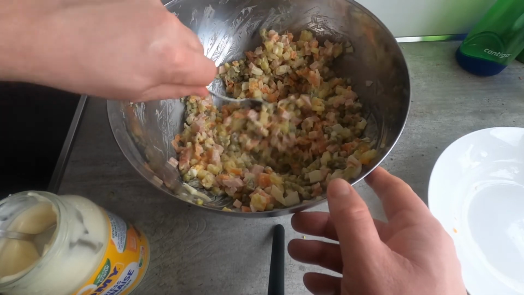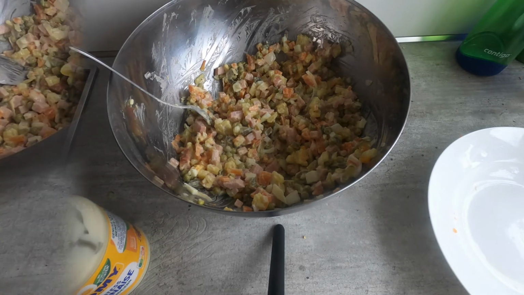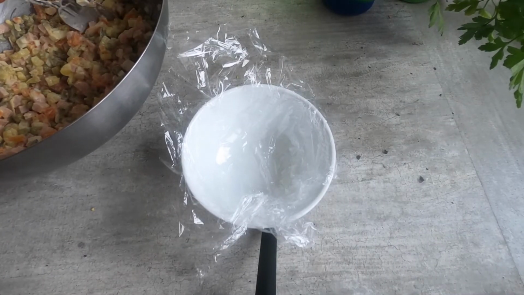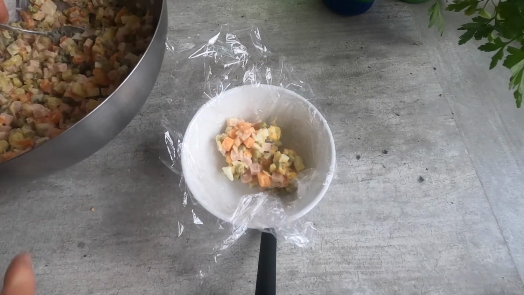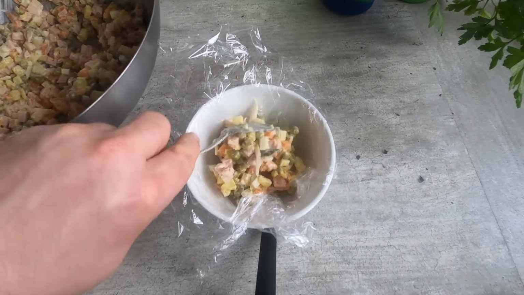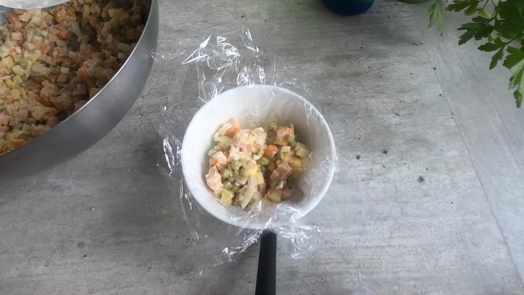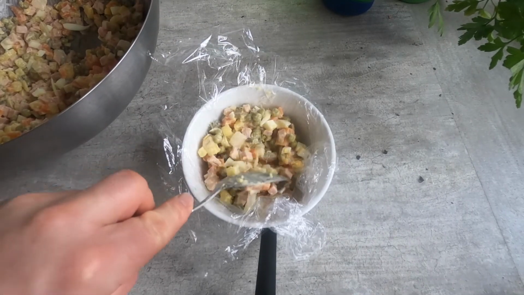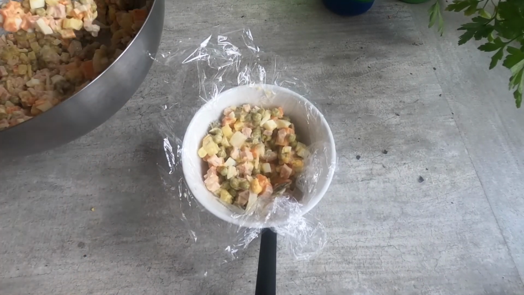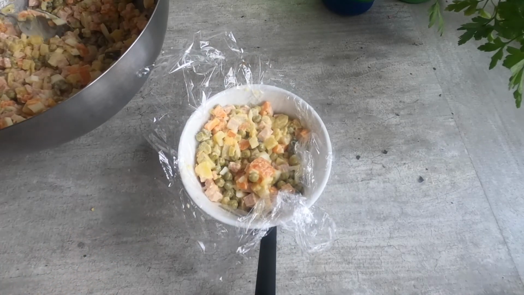So that's this. Next we will cover plating. Now, the traditional plating is to use a springform mold. If you don't have one, you can do this with a bowl and some plastic wrap. Basically coat the inside of the bowl with plastic wrap so that everything comes off nicely. And then pack the salad in all the way up to the brim.